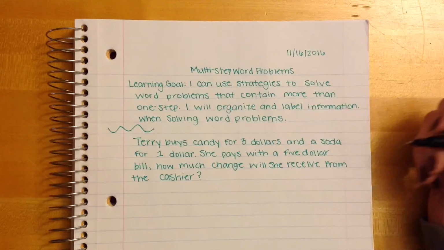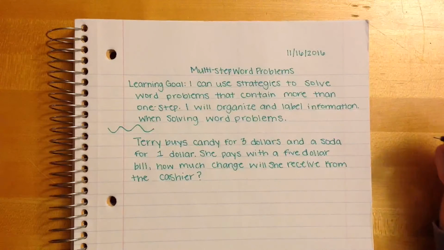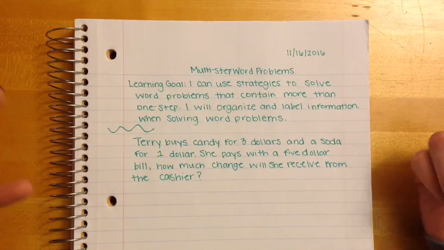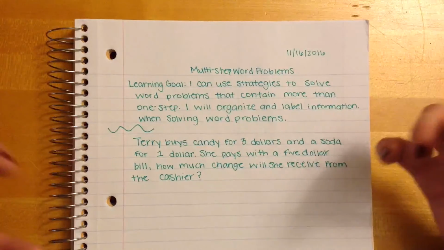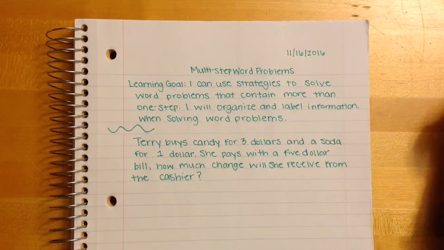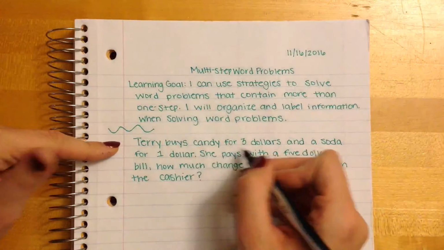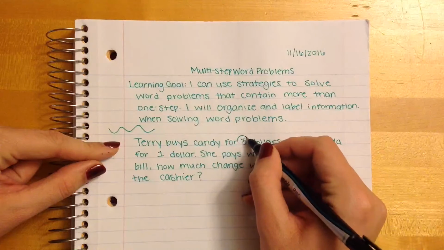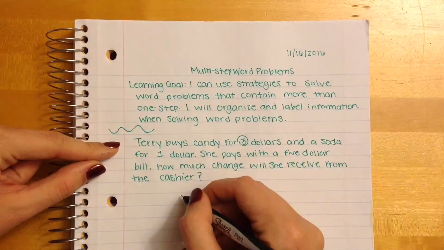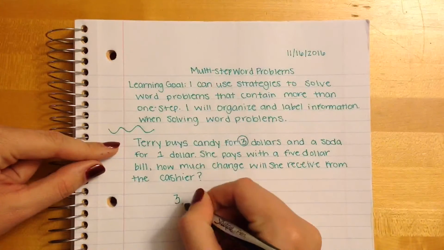Okay, so the first thing that we do when we're solving word problems is that we go in and find the information that's important, the information that we need to pull out so that we can solve this word problem. Well, the first thing that I see is that Terry buys candy for $3.